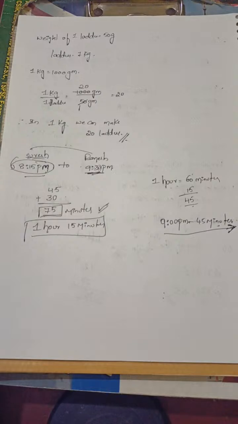Now we are going to do the next problem. A triangle with no line of symmetry. Which triangle does not have a line of symmetry? Listen to the question carefully. We have exactly 4 options. One is isosceles triangle, second one equilateral triangle, third one isosceles triangle, fourth one scalene triangle.